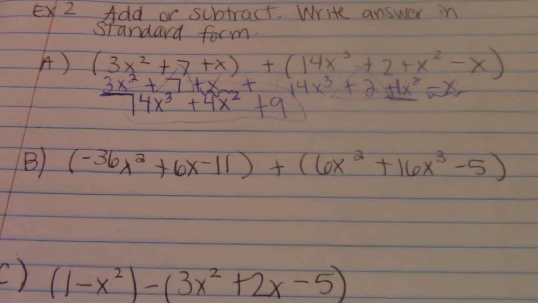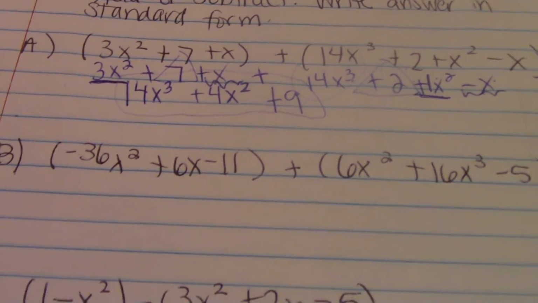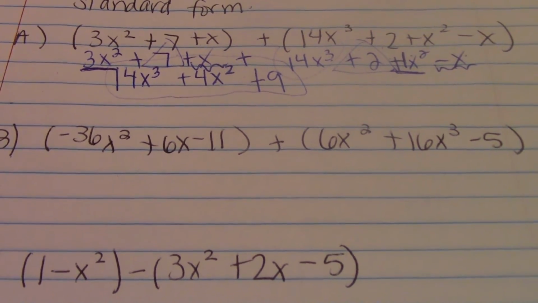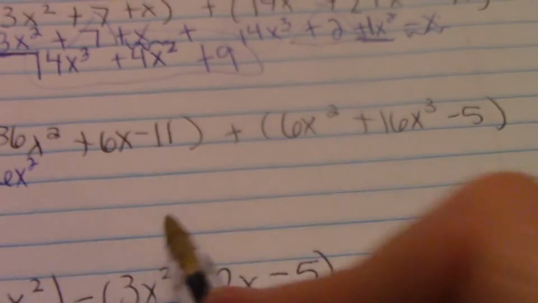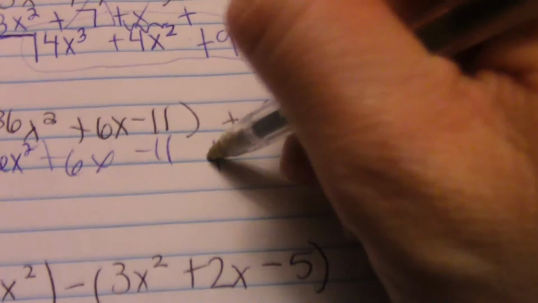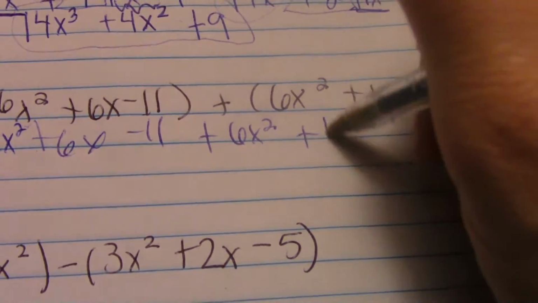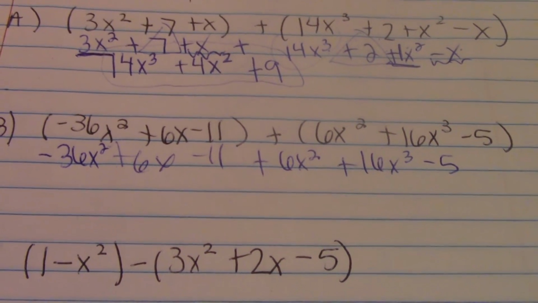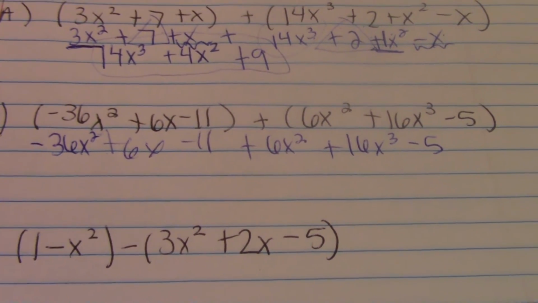B. That's another one with a plus sign. So remember, we just take the parentheses and make them go away. So negative 36x squared plus 6x minus 11 plus 6x squared plus 16x cubed minus 5. Then make them go in order.